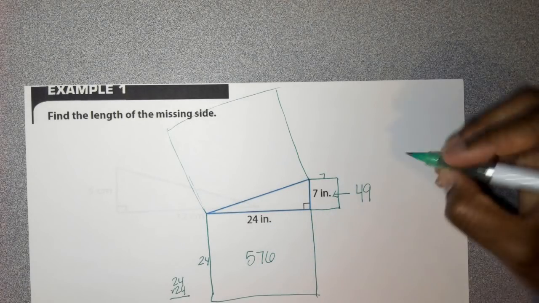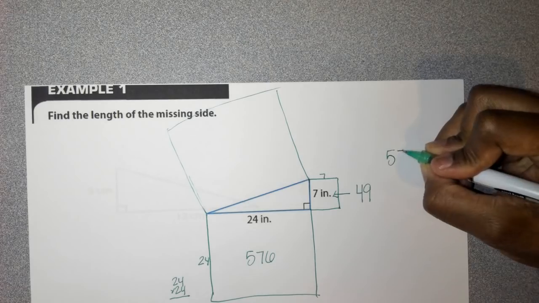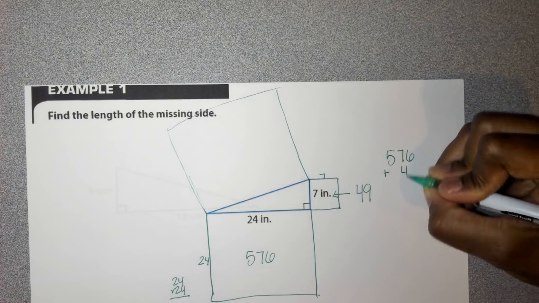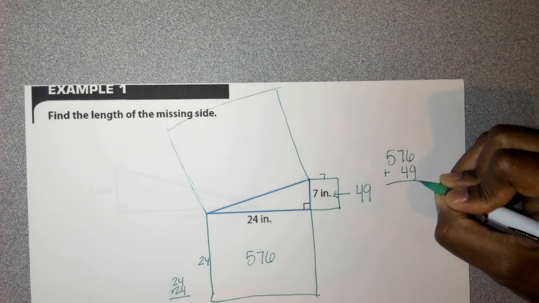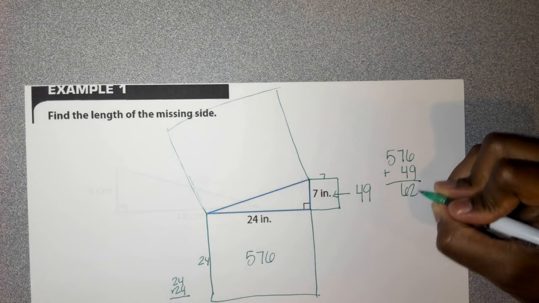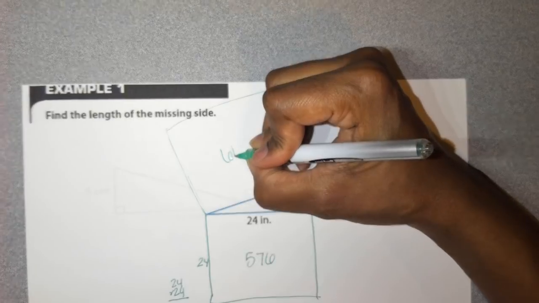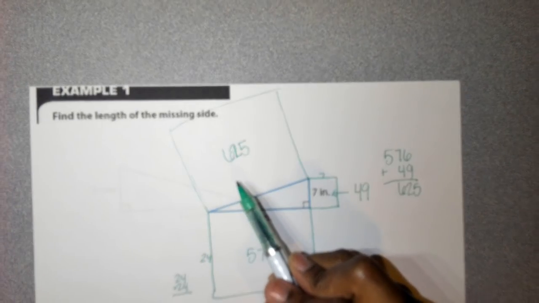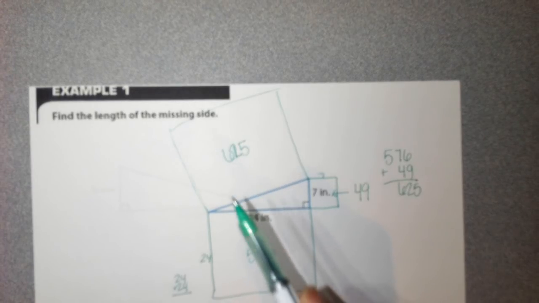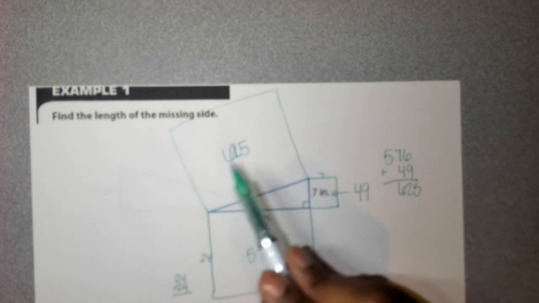So if I add 576 plus 49, I end up with 625. So I know that I have 625 squares in the large one.